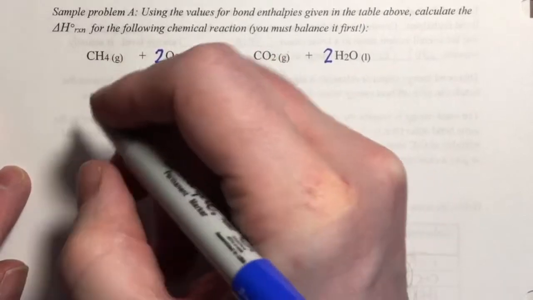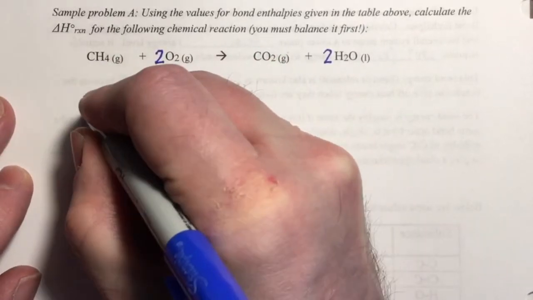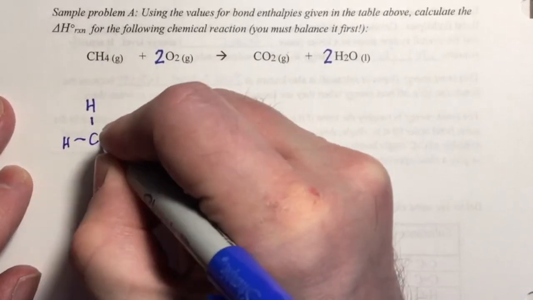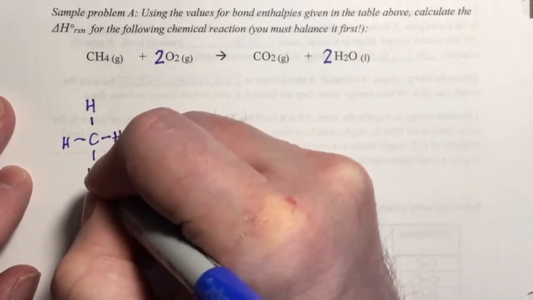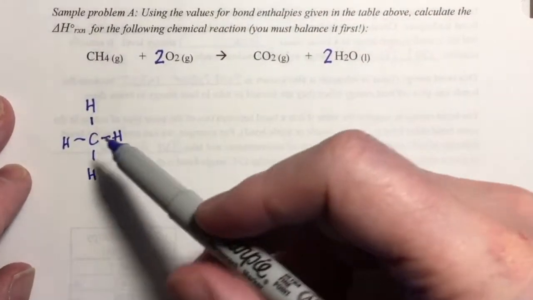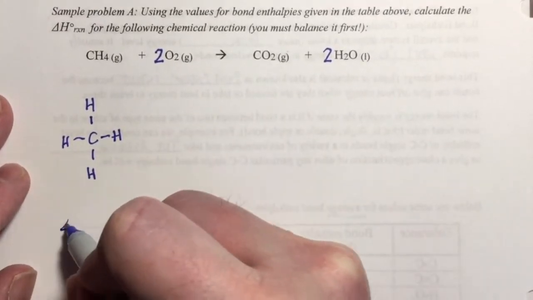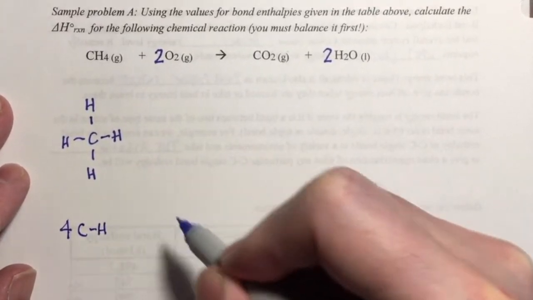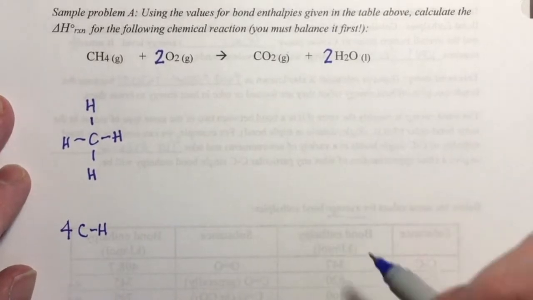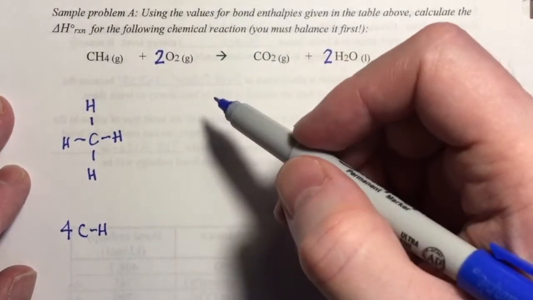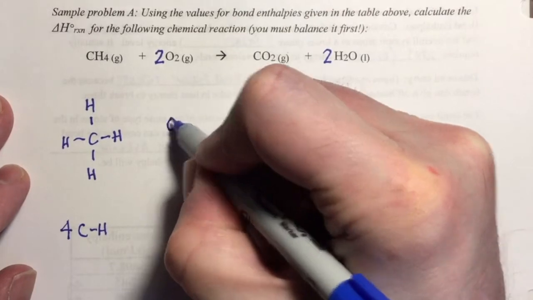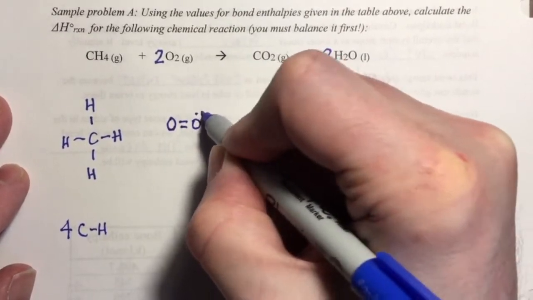So for CH4, methane gas, here's our Lewis structure. Pretty simple. We have 4 CH bonds, and now I'm going to write that down below here. I have 4 carbon-hydrogen bonds. When we do O2 gas, the Lewis structure is like this.